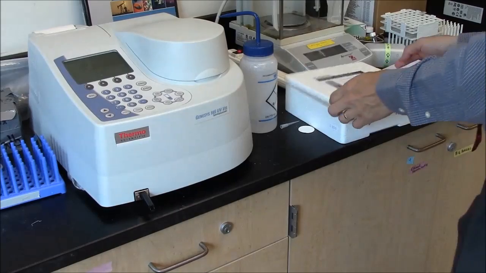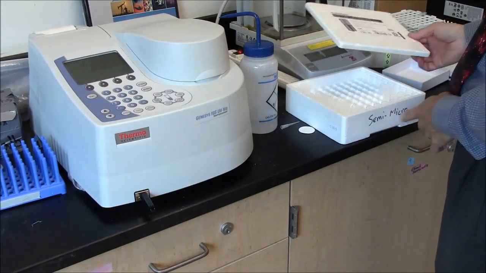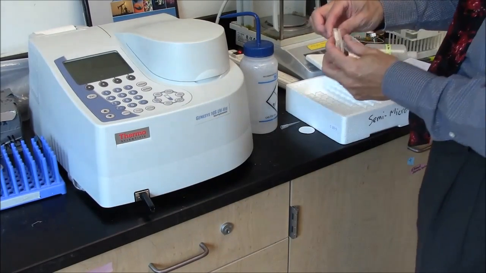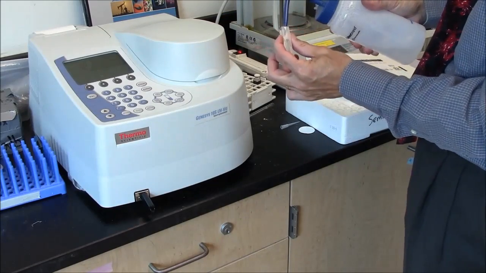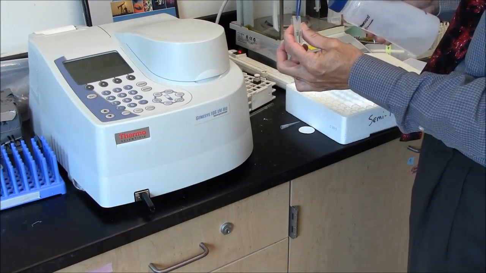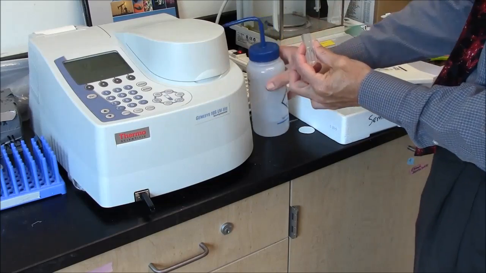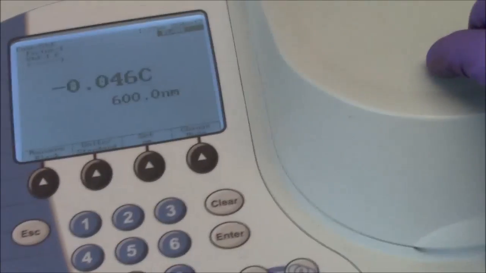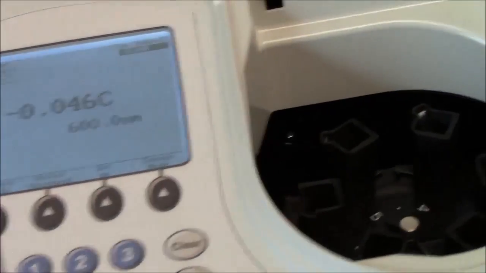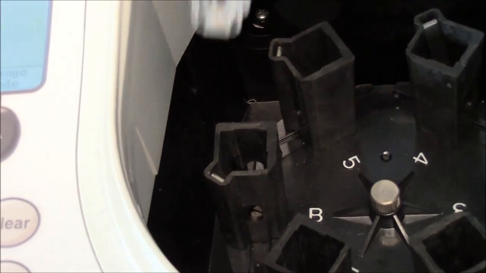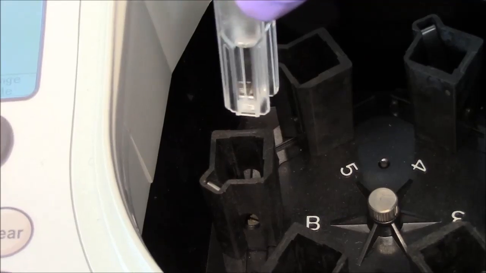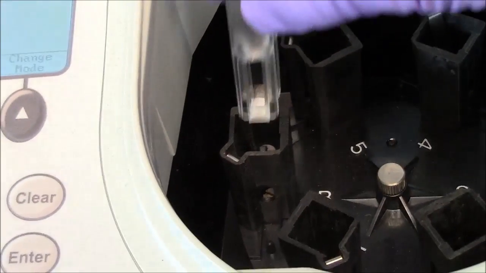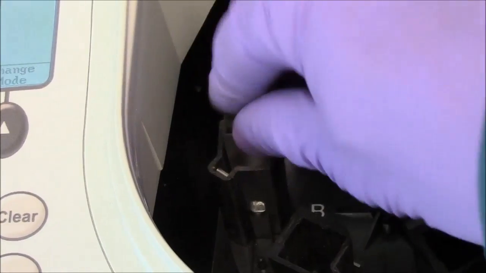Here are my plastic cuvettes, semi-micro. To prepare a baseline, I simply add water to the cuvette. This is ready to be used as a baseline in the spectrophotometer. I will put my sample into the slot marked B for baseline. I need to be careful that the sides are facing the right direction. Seated firmly.